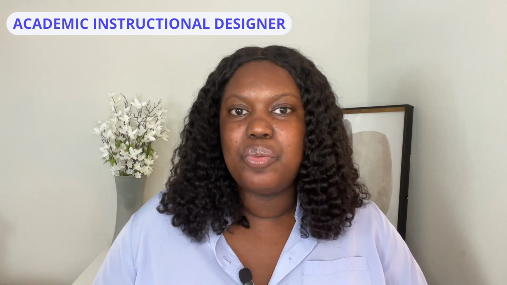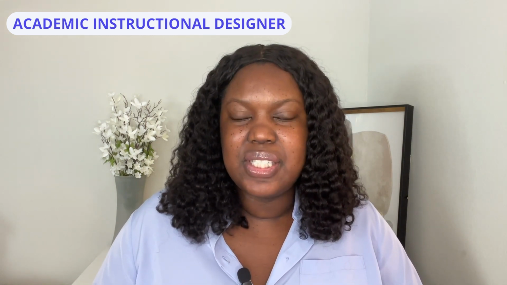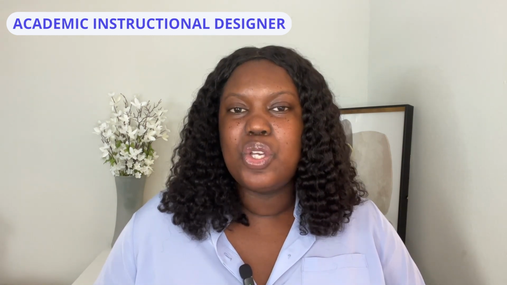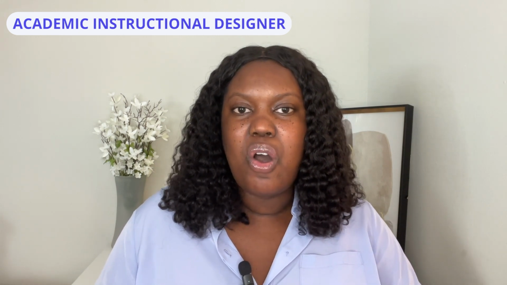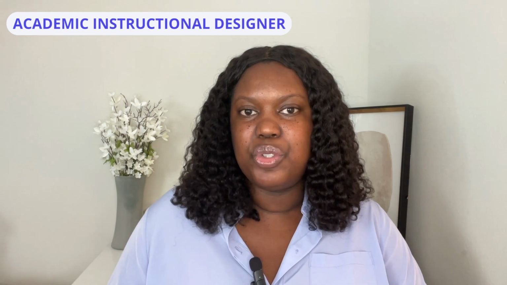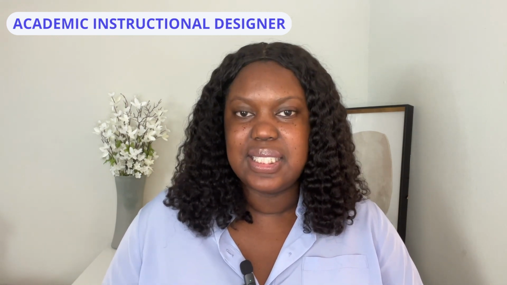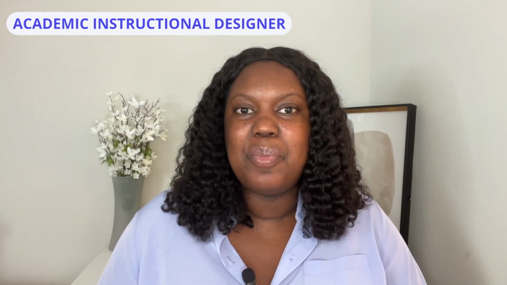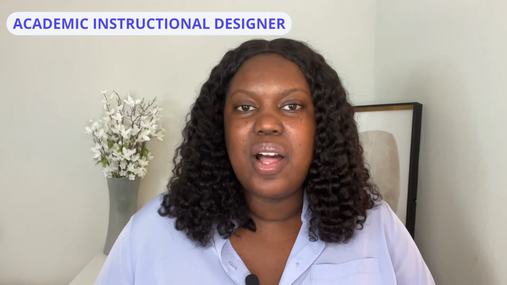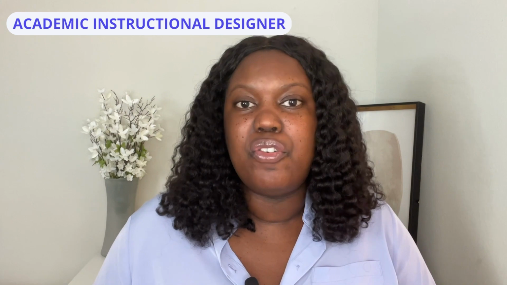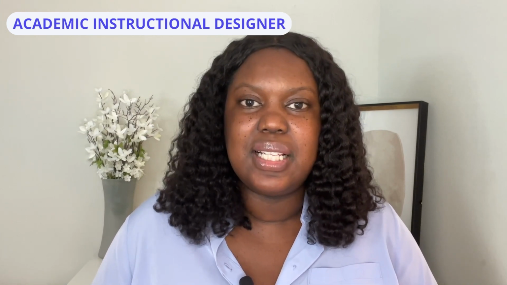This is the space where they would work with younger learners as well as adult learners. So in the US, this would typically be between K-12 all the way up to higher education, which would be college and universities. And the main goal is usually to help enhance the classroom learning environment and increase the performance of overall students within classes.